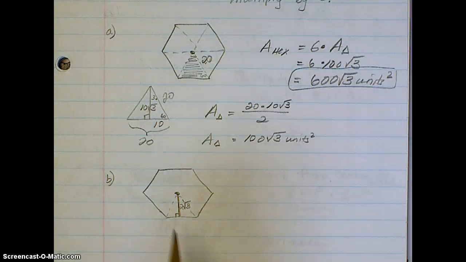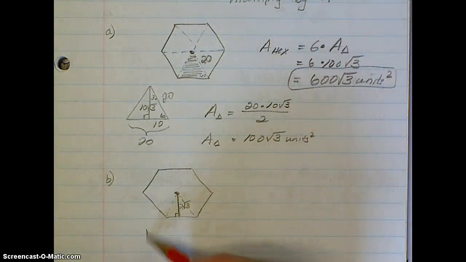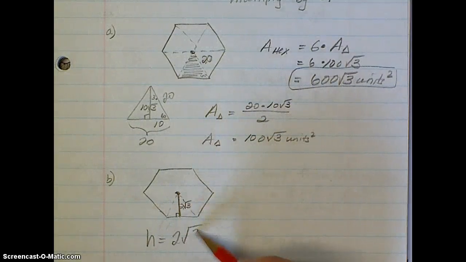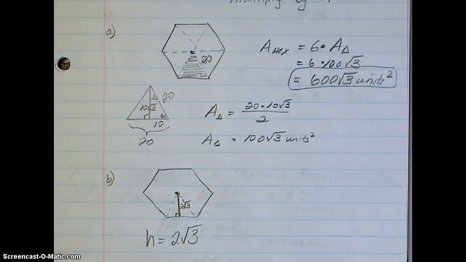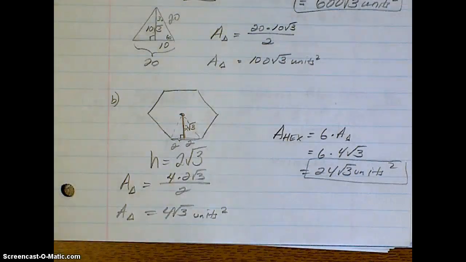Okay, see if you can try part B. Now in this one, they give you the height. The height is equal to 2 times the square root of 3. So see if you can use that height to find the area of one triangle, and then multiply by 6 to get the whole hexagon. And here's your answer so that you can check that you did this correctly.